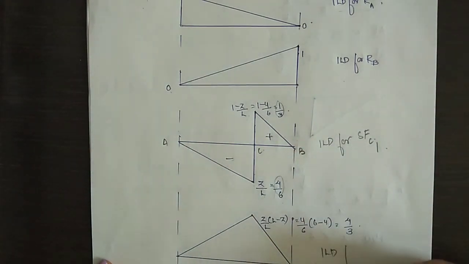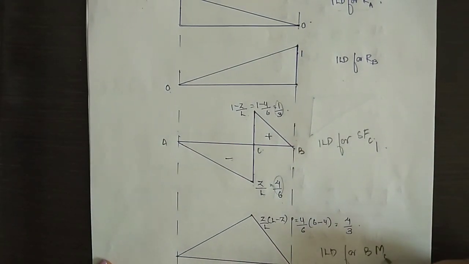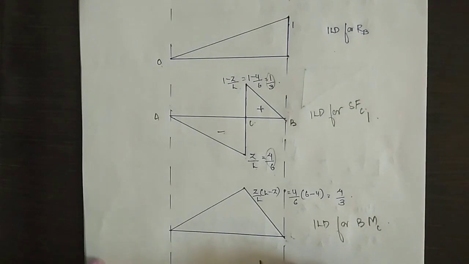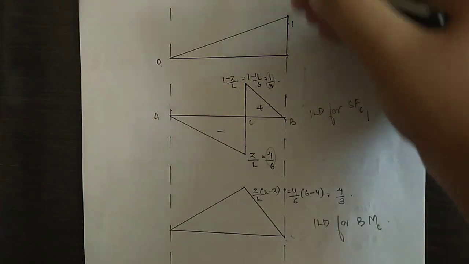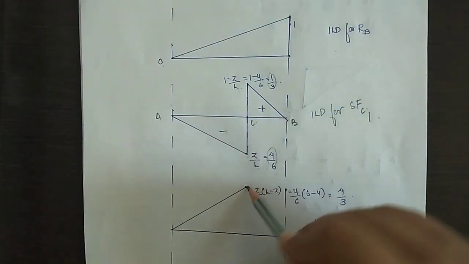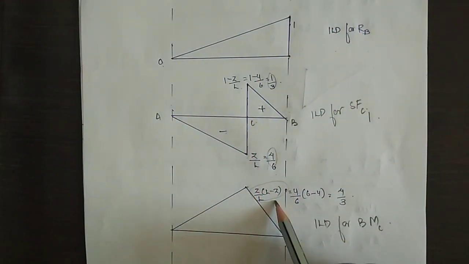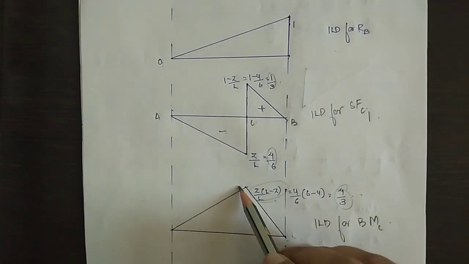Next, we will plot the ILD for bending moment at C. This is point A and this is point B. Corresponding to the section, the equation is Z by L into L minus Z. On substituting, we get it as 4 by 3.